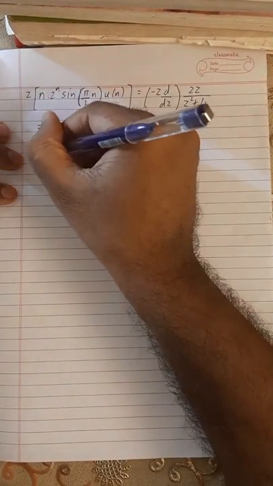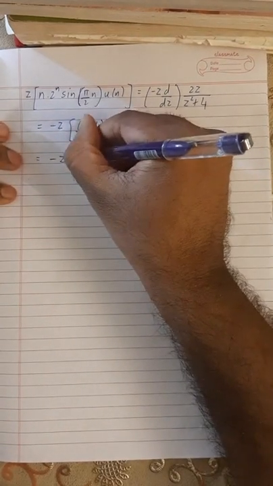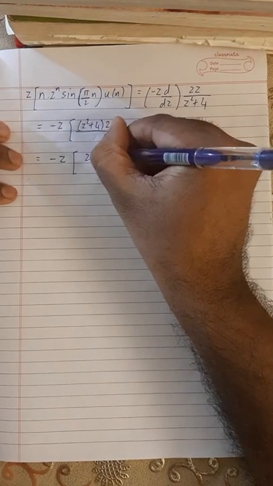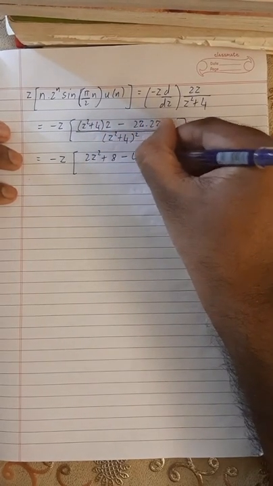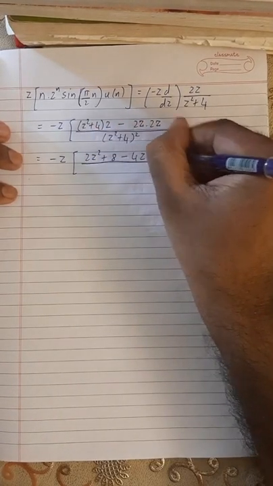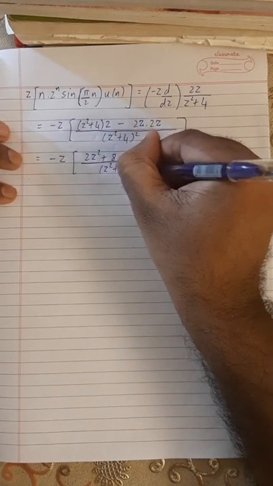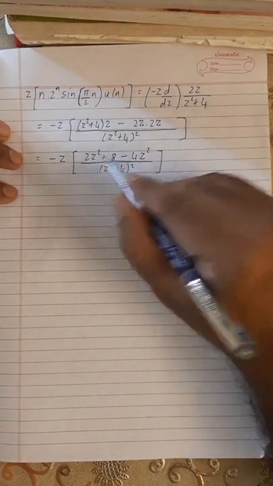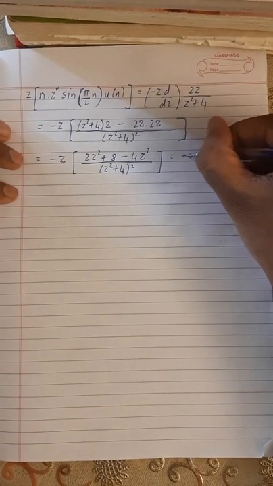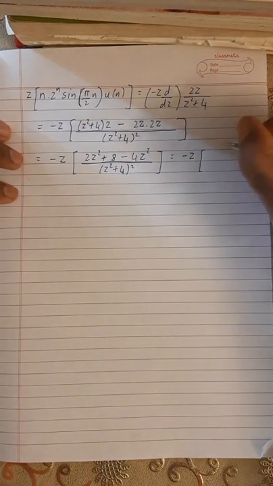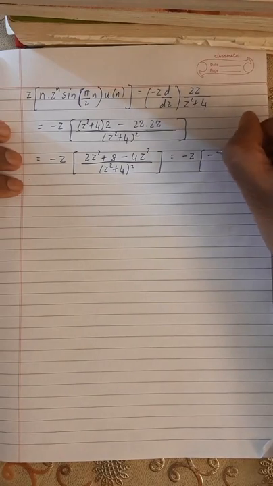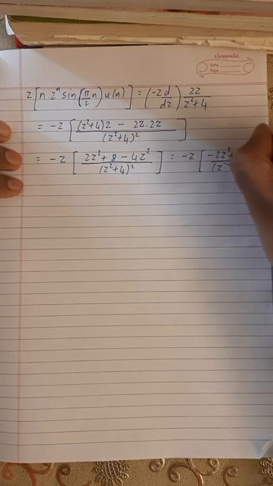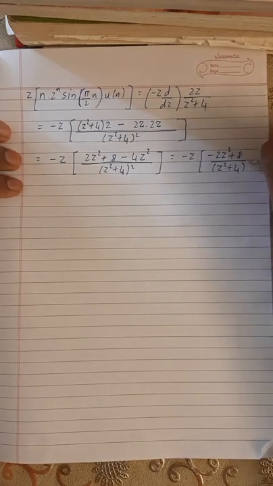This becomes 2z square plus 8 minus 4z square by z square plus 4 the whole square. 2z square minus 4z square is minus 2z square, so it's minus z into minus 2z square plus 8 by z square plus 4 the whole square.